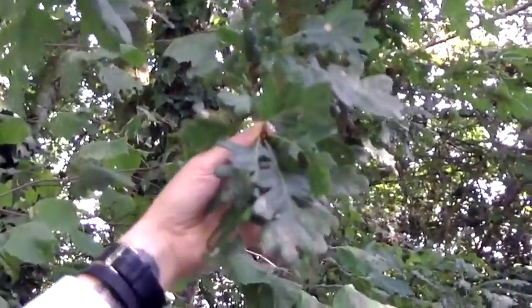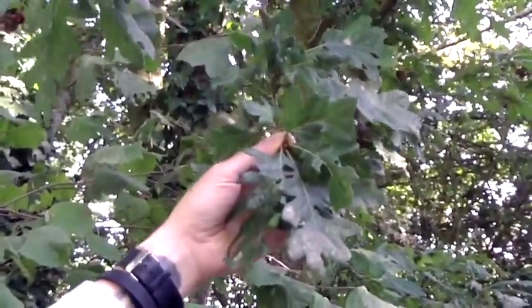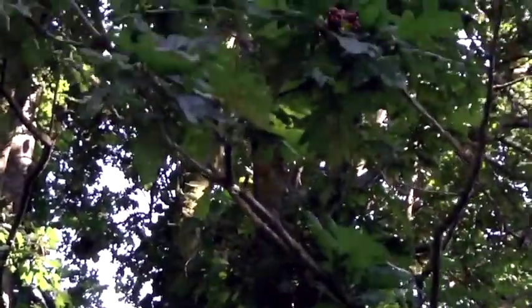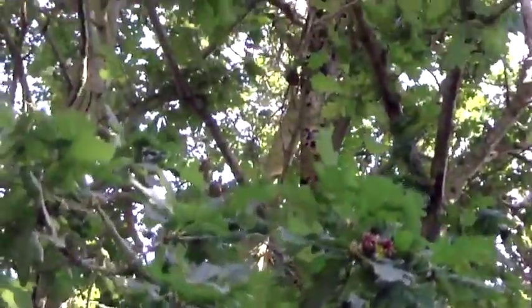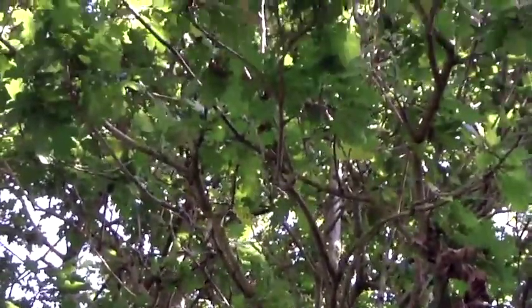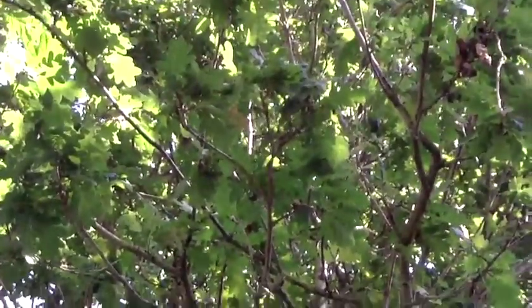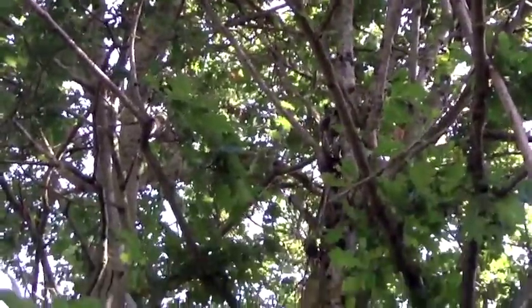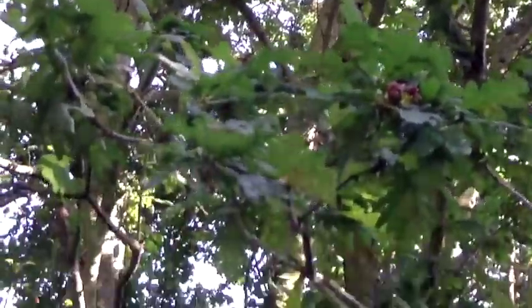Very, very distinctive tree, very slow growing tree. Takes many, many years to grow. Oaks can grow to anything up to about 2,500 years old. Some have been recorded older than that, but yes, it takes a very long time for this tree to mature and to produce timber. One of the reasons why oaks aren't grown so much these days is because of that reason, that they take so long to mature and produce useful timber.